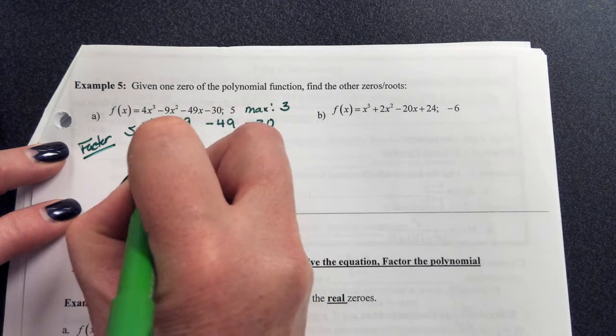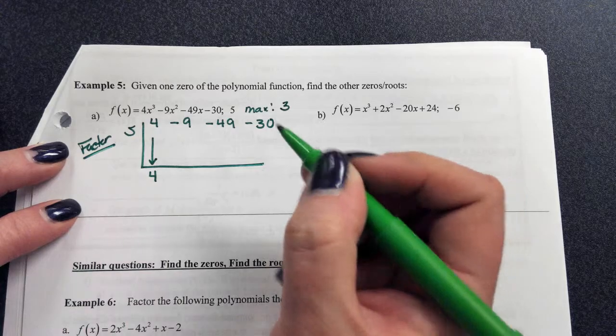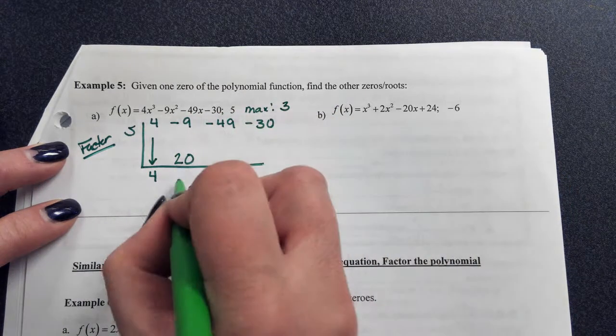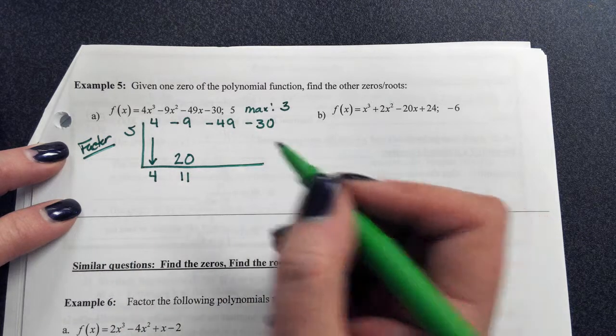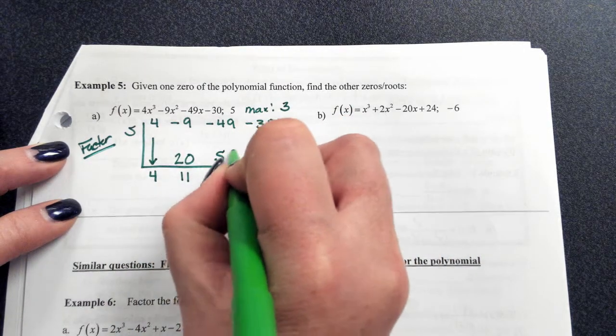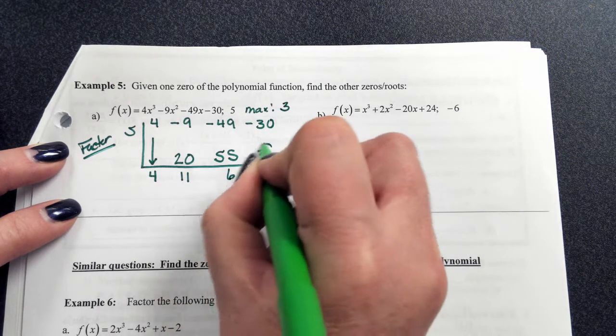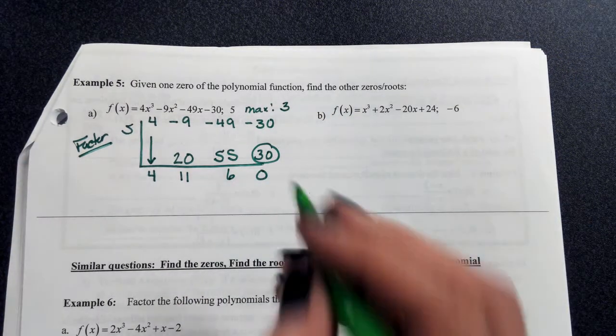Bring down my first coefficient, so that's my 4. 5 times 4 is 20. -9 plus 20 is 11. 5 times 11 is 55. I end up with a 6, and then 6 times 5 is 30. That gives me a remainder of 0.